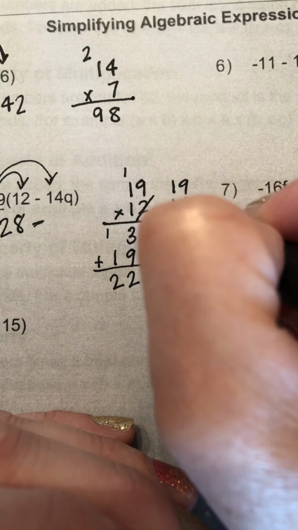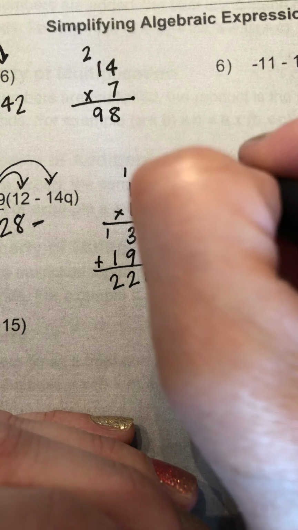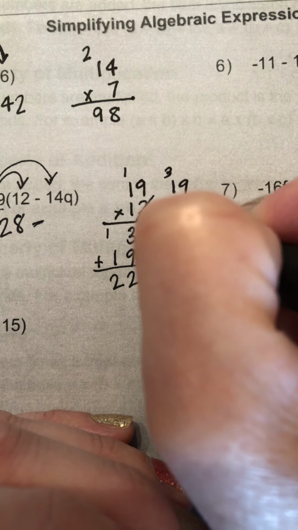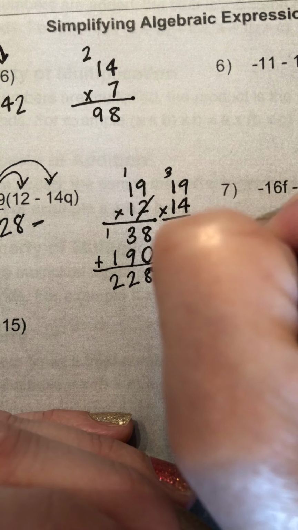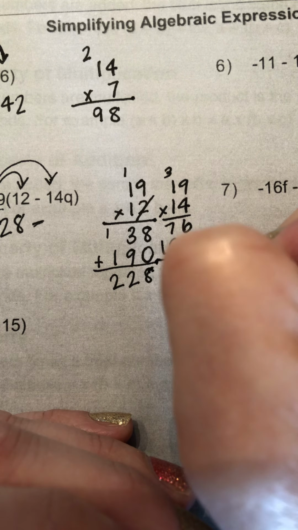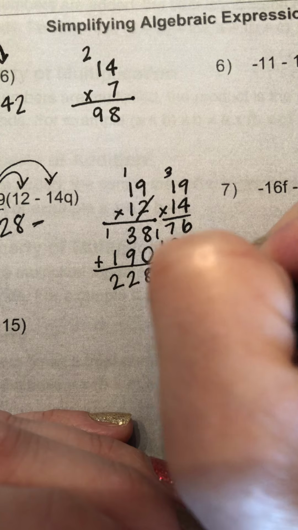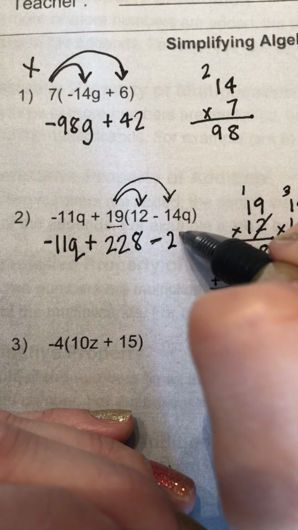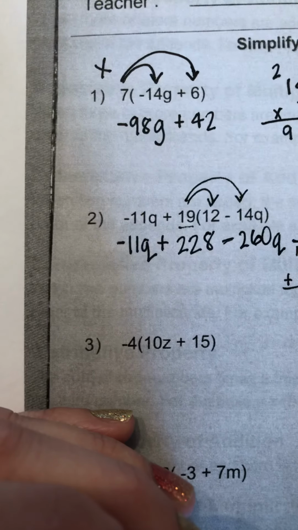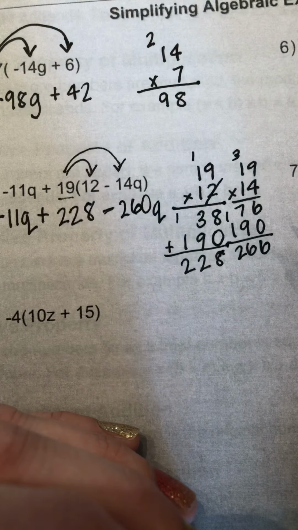And I don't know that either, so I'm going to go over here and do 19 times 14. 9 times 4 is 36. 1 times 4 is 4. 4 plus 3 is 7. Placeholder, 9 times 1 is 9, 1 times 1 is 1. So we have 6. And 9 and 7 is 16. 260. Minus 260q.